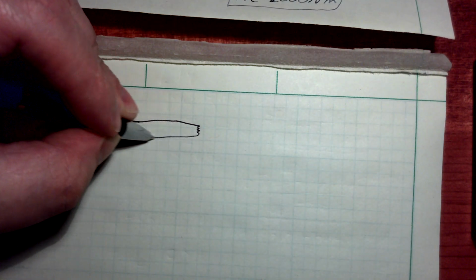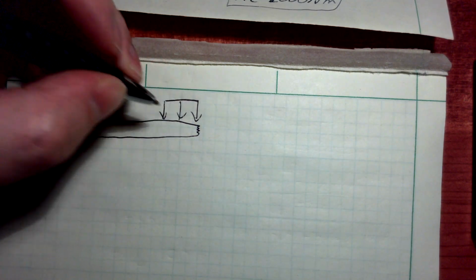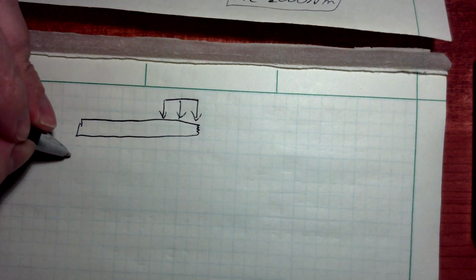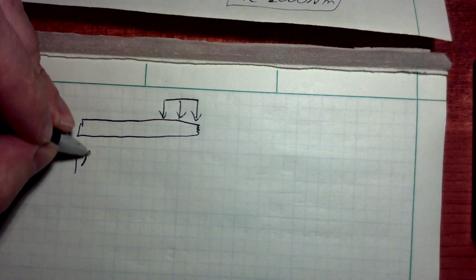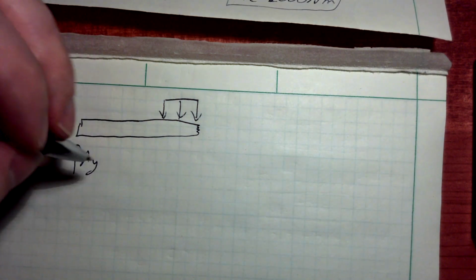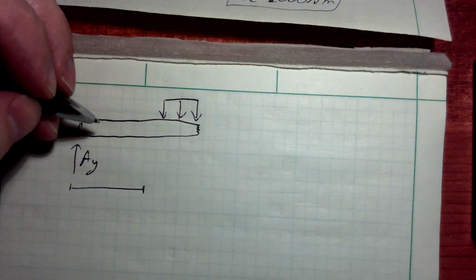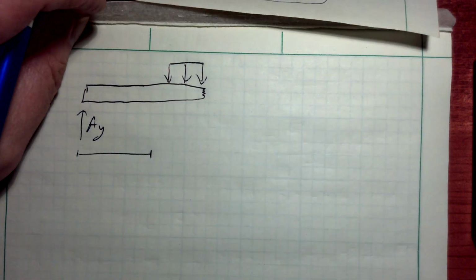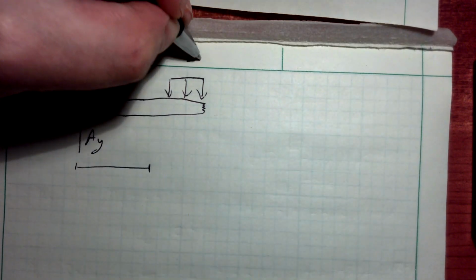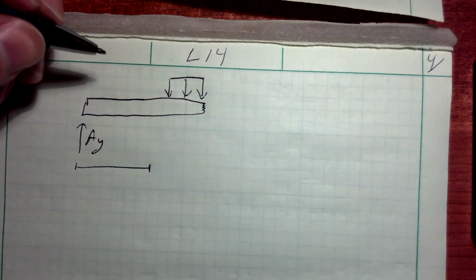I tend to just go ahead and leave it as a distributed load myself, because when we go to the next step, and that's going to be shear moment diagrams, you might find it's a little bit easier to figure those out if you have it distributed still. So what do we got here? This is lecture 14. This is page 4 of something.